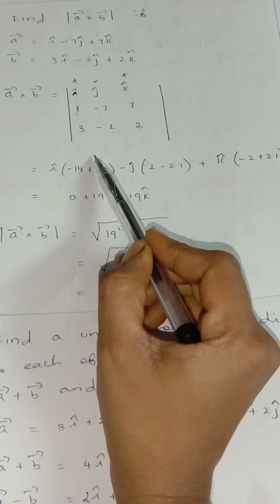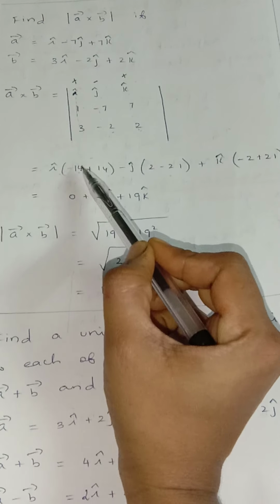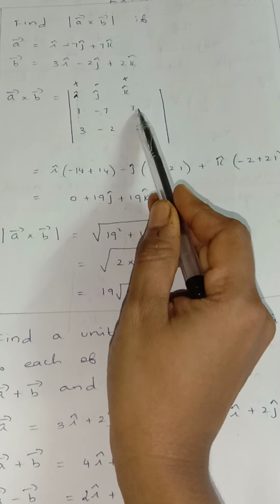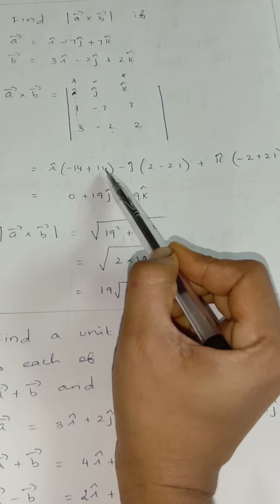In between you should always have one minus. Minus into minus will become plus. Okay, 2 into minus 7 is minus 14. Minus 2 into 7 is minus 14. Minus minus will become plus. So minus 14 plus 14.